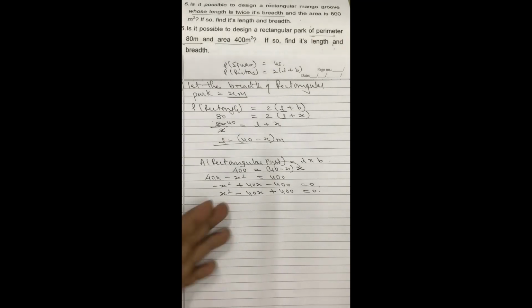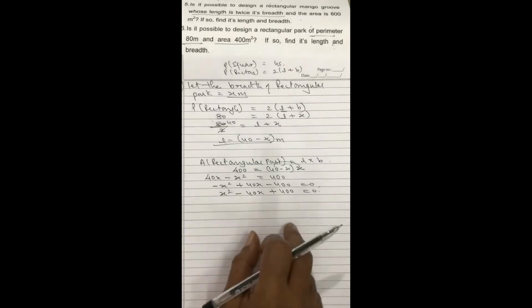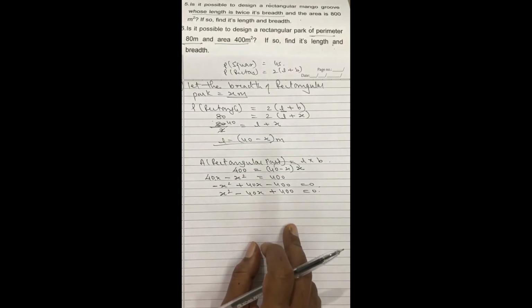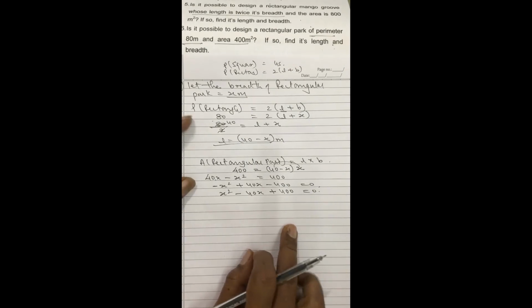Now again the same old story. I should see if I can get 40 over here. If I can get 40, then it is nothing like that. Otherwise, then I will have to go back to the formula method. Fine. Let's take this out. So let us see over here.